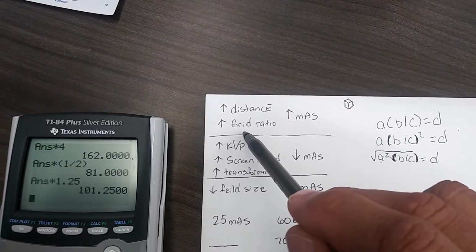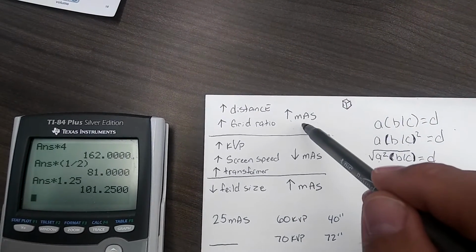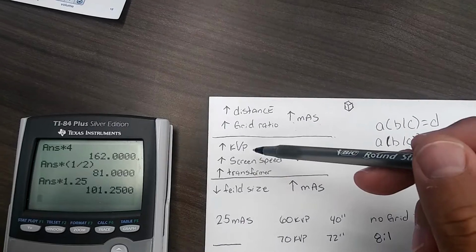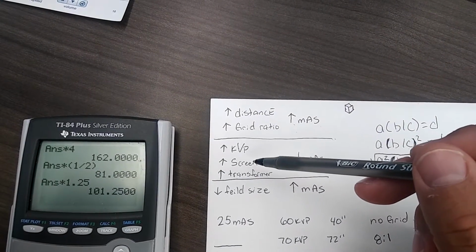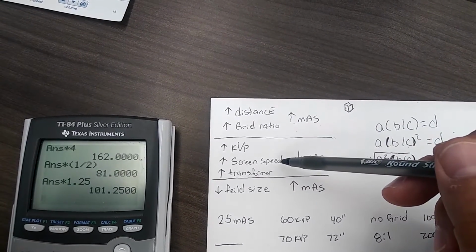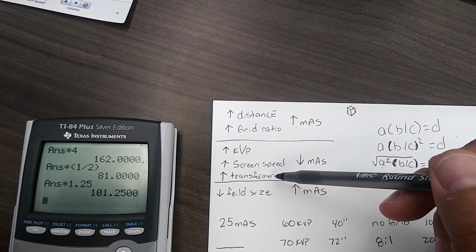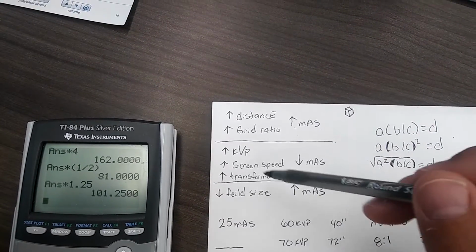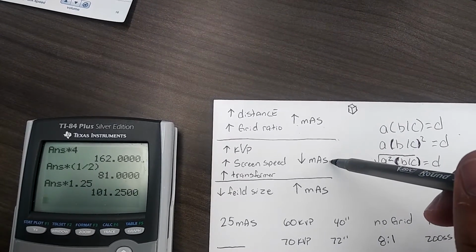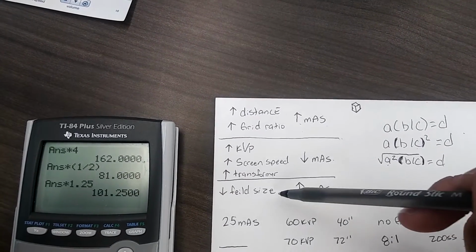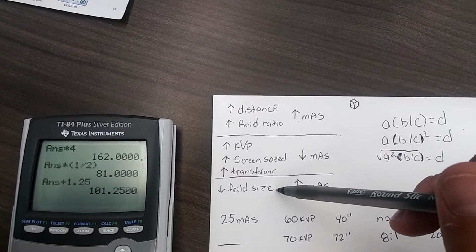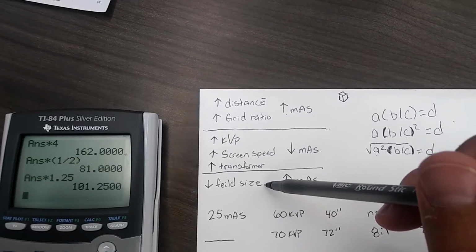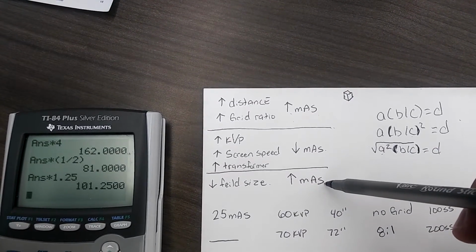If you increase your grid ratio, you have to increase your mass. If you increase kVp, or you increase the screen speed, or you increase transformers, which we haven't really gone over too much, so I'm going to leave it out, you would decrease your mass. If you decrease your field size, like collimating down, you would increase your mass.